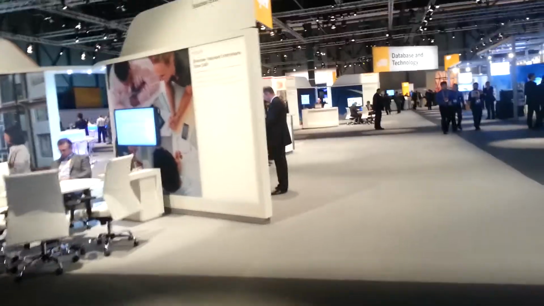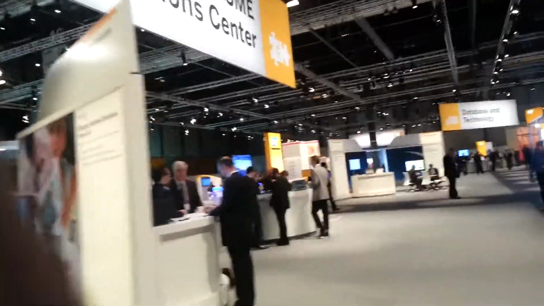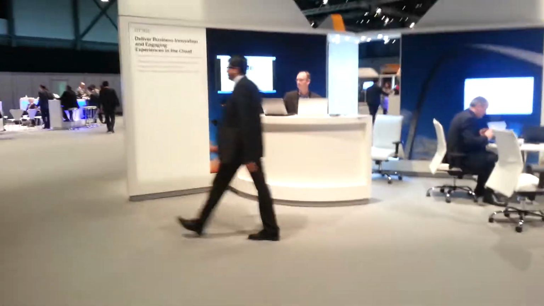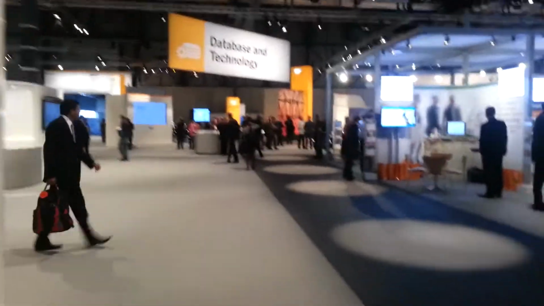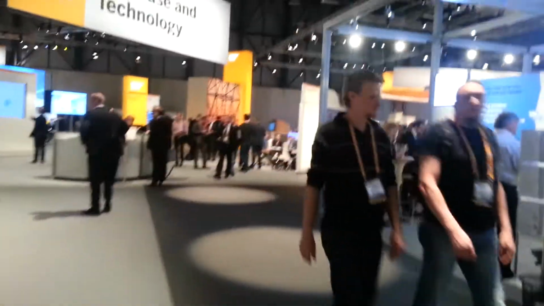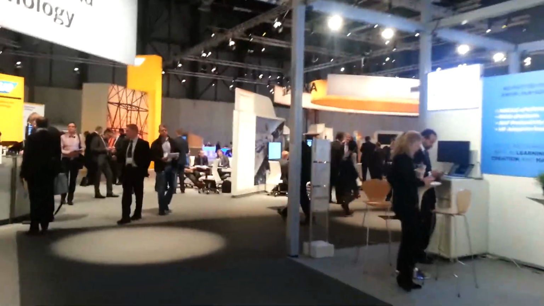So we're moving past mobile, and this is our partner and Small Medium Enterprise Solutions Center. The format and the structures of all these areas, you can tell, are quite similar. Different types of engagement forums for you to talk to SAP employees. Now we're heading into our database and technology area. And then you'll see, of course, a big HANA area coming around the corner.